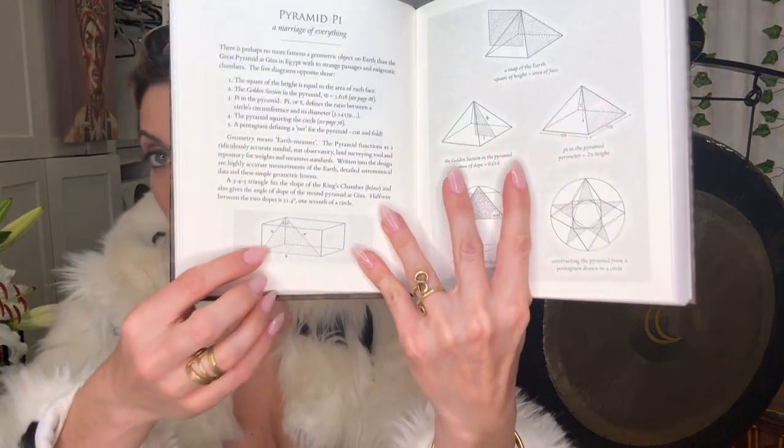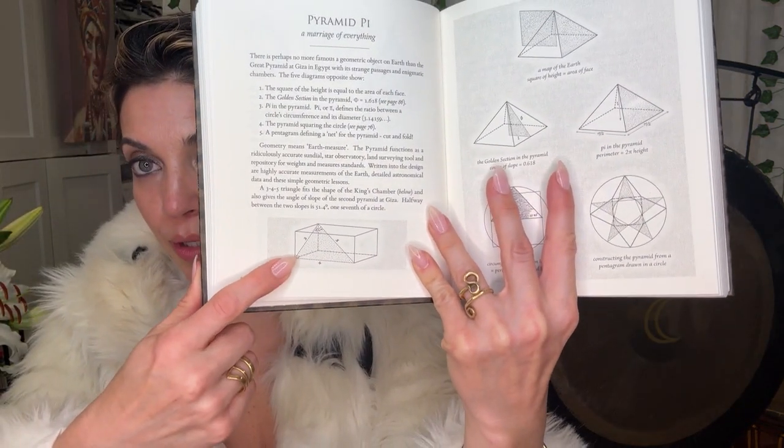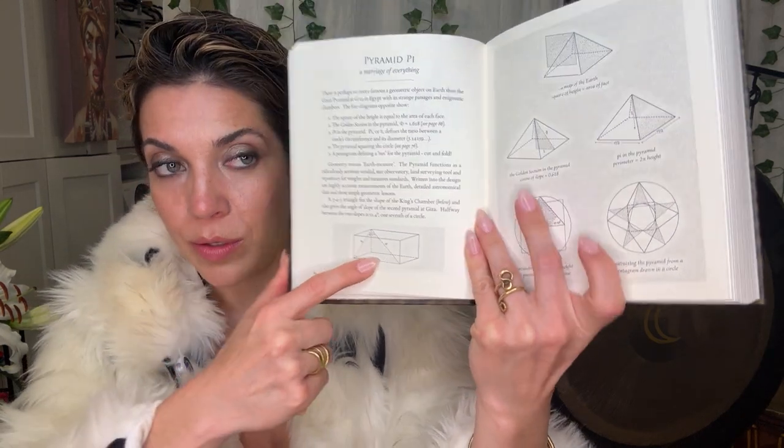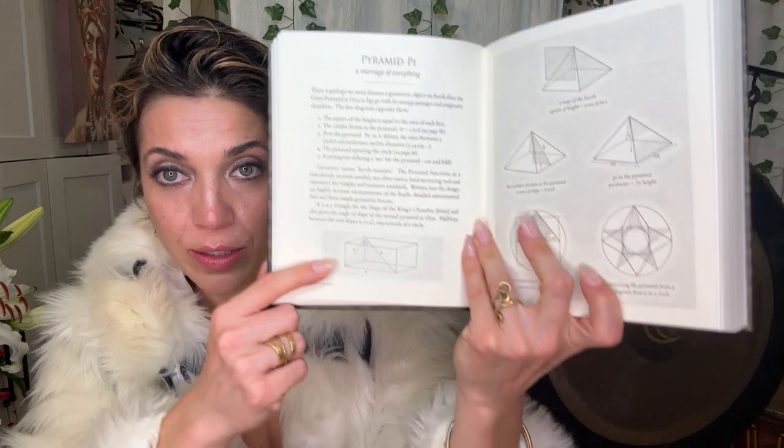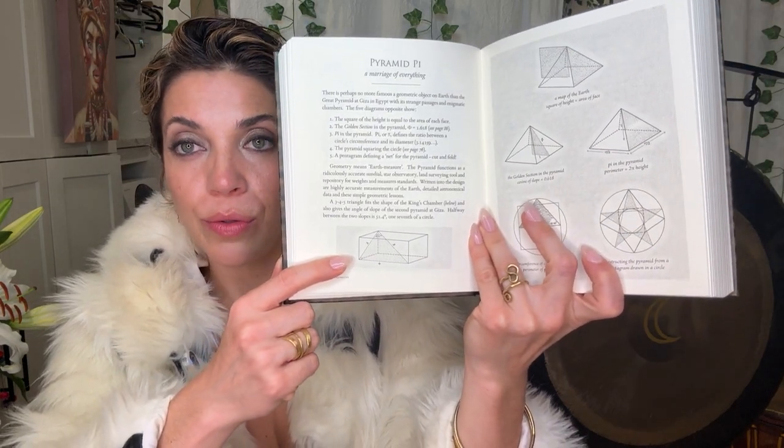Halfway between the 2 slopes is 51.4 degrees, 1/7 of a circle. So this is the king's chamber. Those are the 51.4 degrees slope. Just let it wash over.